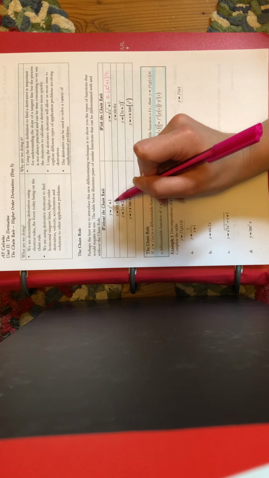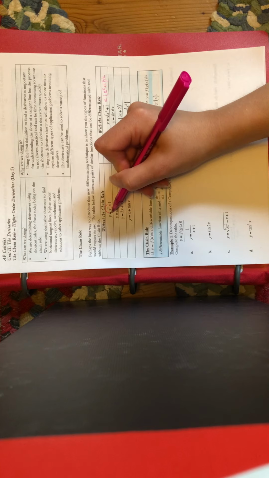For example, a function such as this can be rewritten as x squared plus 1 to the 1/2. Before we learn about the chain rule, we would only know how to take the derivative of a function like this, of this single variable here. But with the chain rule, we can take the derivative of this group here of a function.